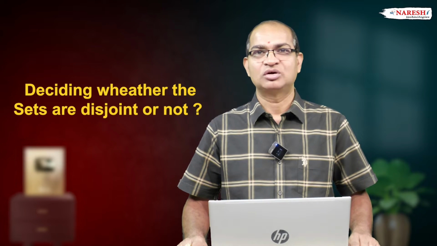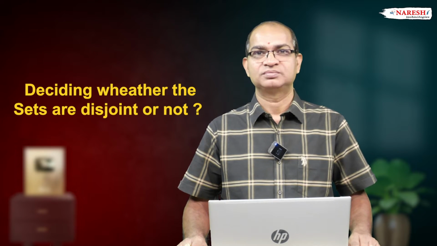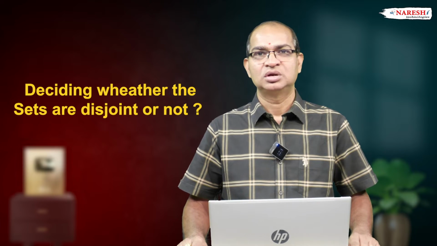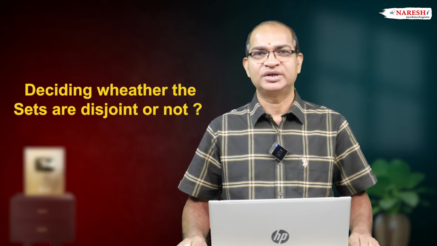Another important set operation is deciding whether two sets are disjoint or not. What is a disjoint set? Disjoint sets are those where there is no common element at all in both the sets. In other words, if there is no common element between multiple sets, those sets are called disjoint. If there is a common element, they are not disjoint.